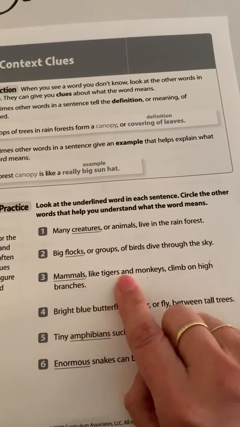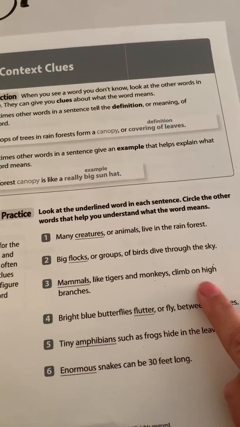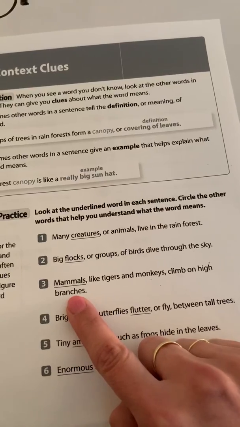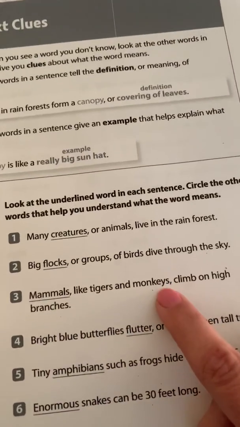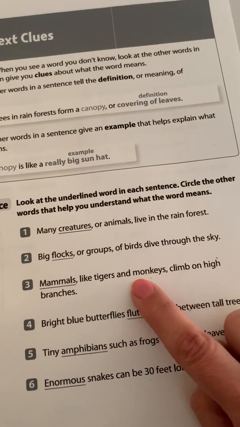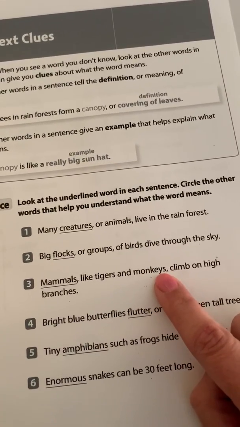mammals, like tigers and monkeys, climb on high branches. Look at what's in monkeys, E-Y. Remember the word keys and donkeys? Monkeys has that same ending. We learned that in foundations.